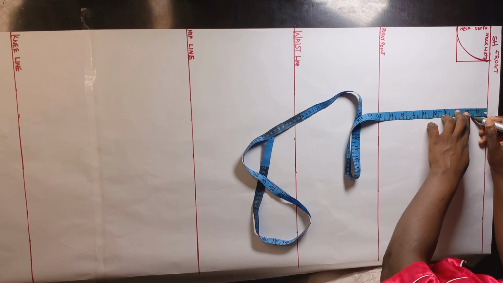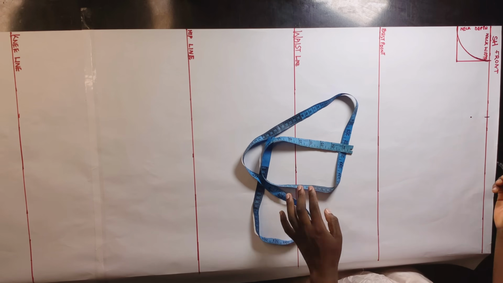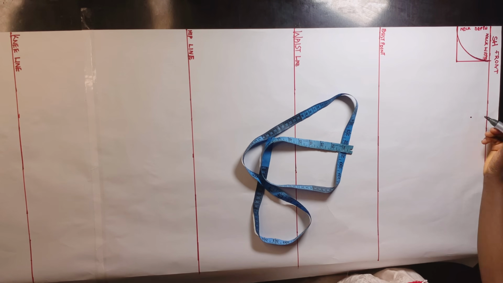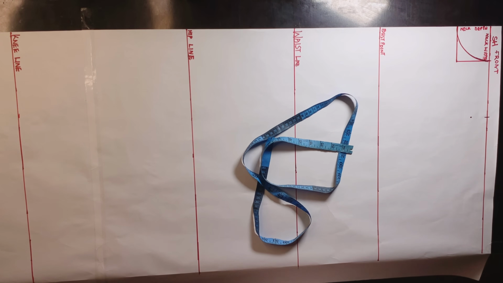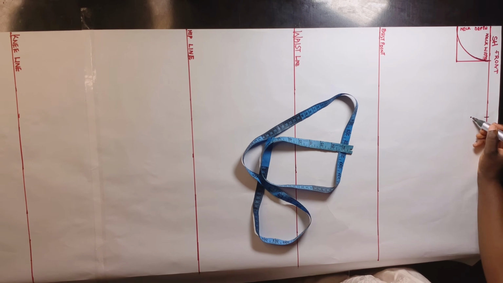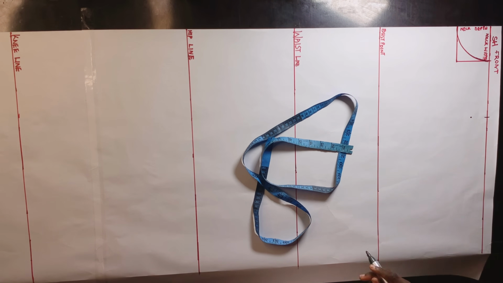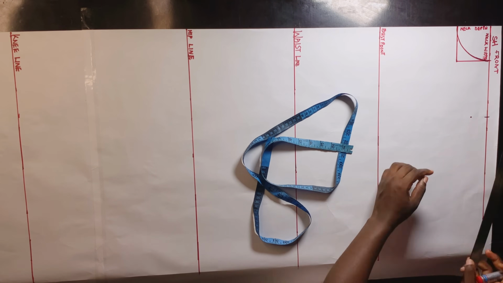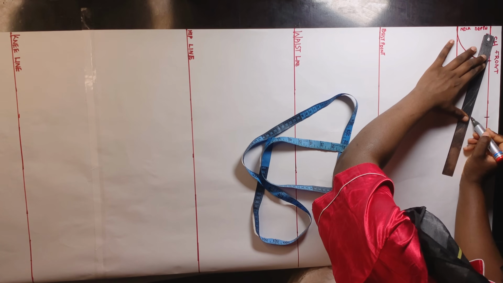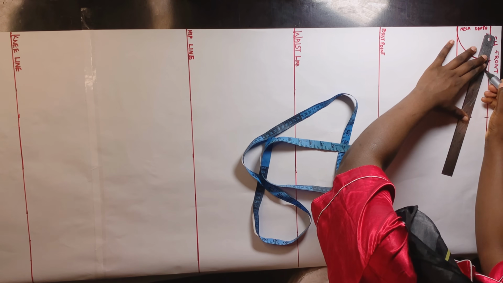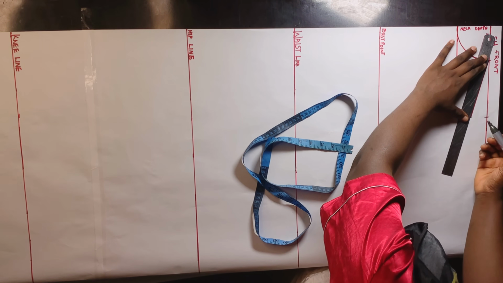Some persons do 1 inch, but I have noticed from time that 1.5 inches works better, like it fits better. After coming down by 1.5 inches for our shoulder slope, the next step is to use your meter rule to connect from your neck width area to that shoulder slope just as shown.